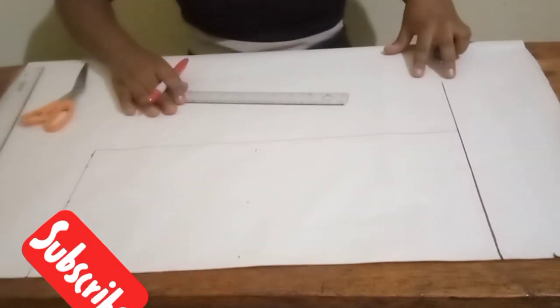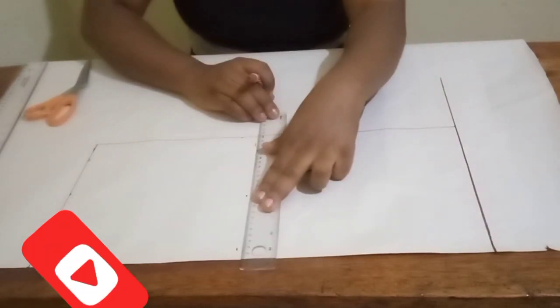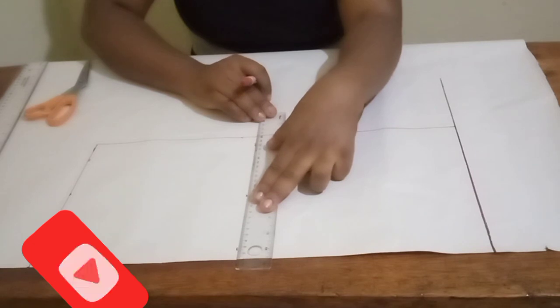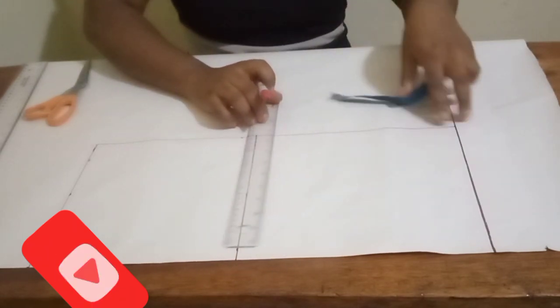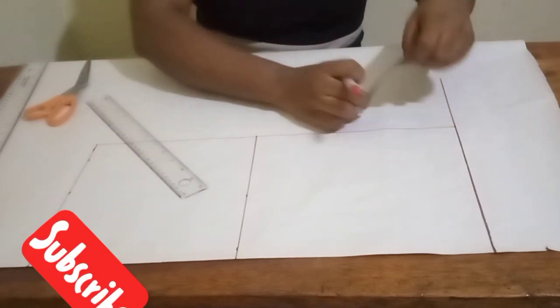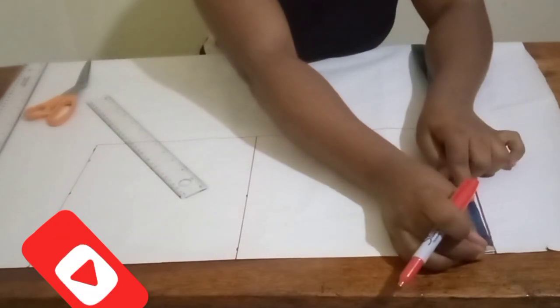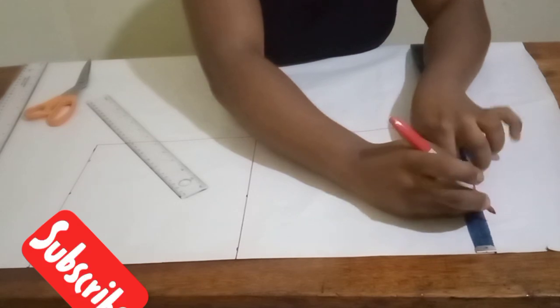Now I'll go ahead and place the basic neck measurement. For the front neck, the basic neck measurement is 8 centimeters width by 9 centimeters depth. After marking the points, I'll connect them.